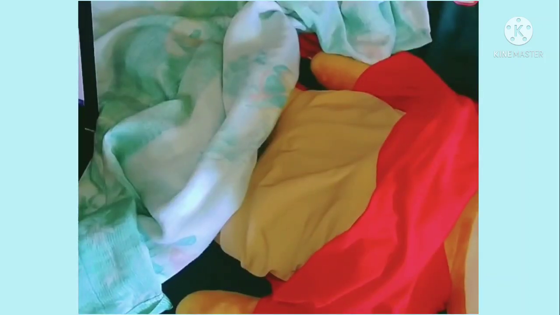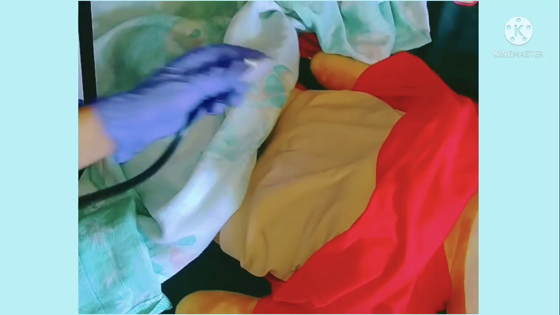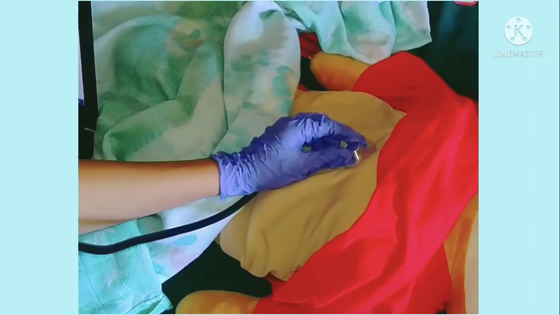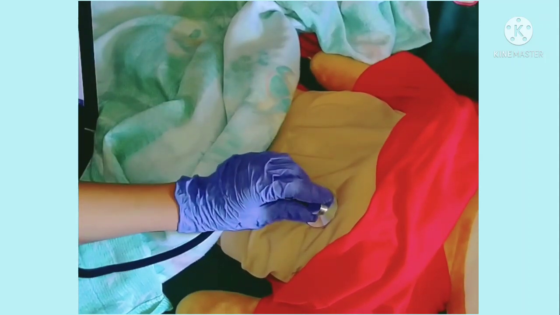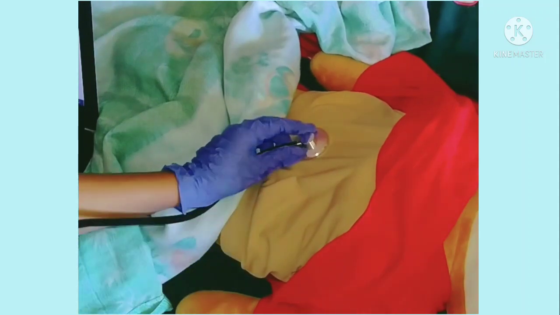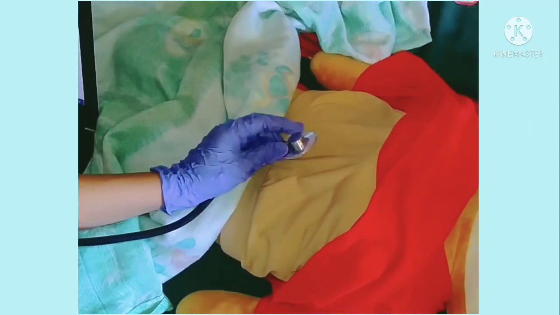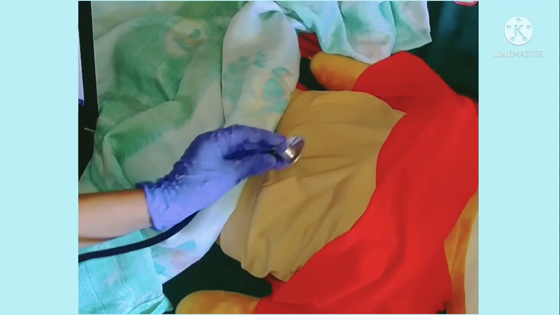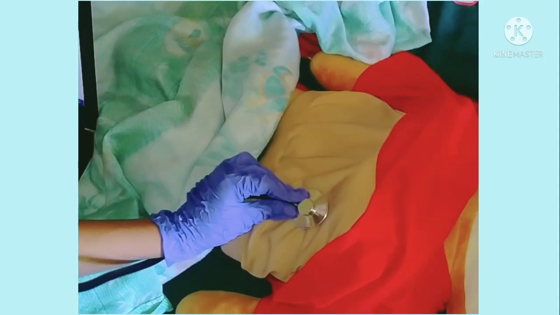So, ma'am, I'm going to auscultate the bowel sounds of your abdomen using the diaphragm of my stethoscope in all 4 quadrants of your abdomen. I can hear 5 to 30 bowel sounds a minute, which is normal. Next, I will assess the bladder.